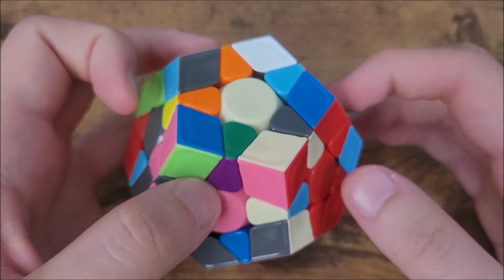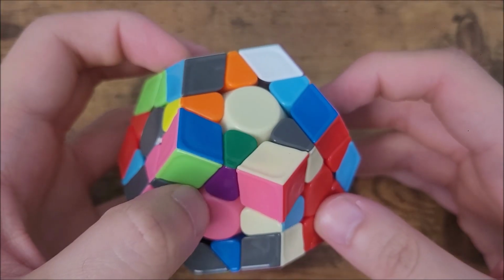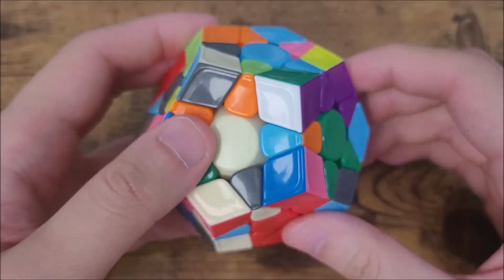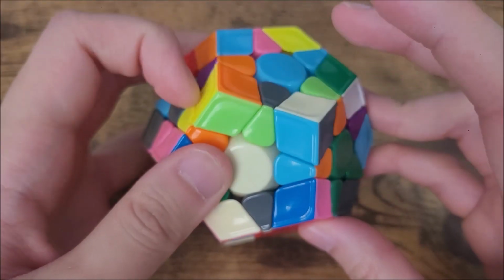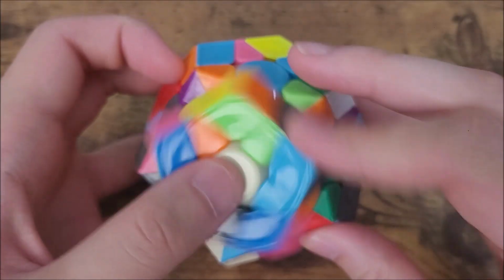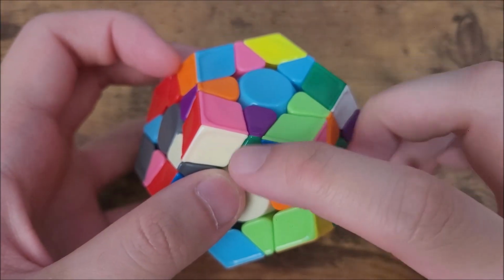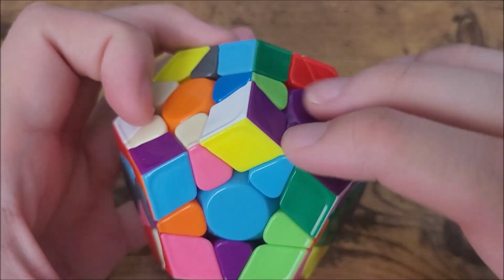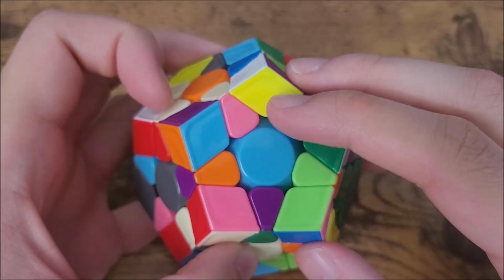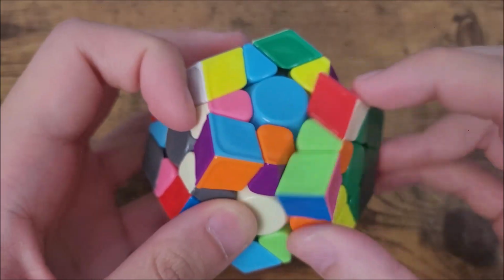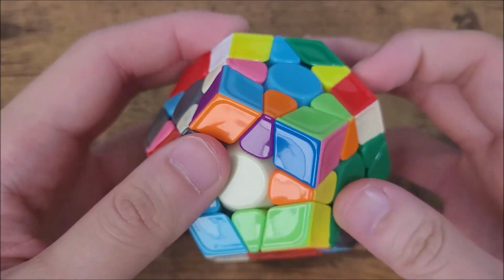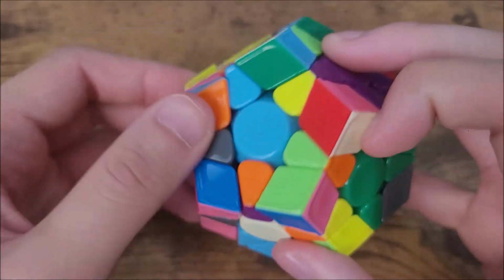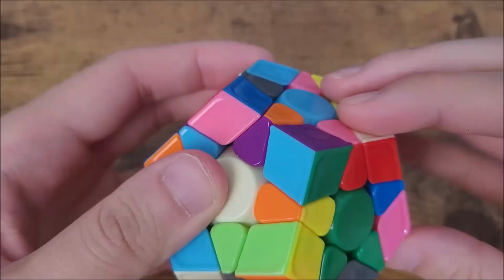I know over here is a green-purple slot, so I can set up another 3-move insert like this, U prime, F2, and then insert in the back. I think this is a F2L corner, so the purple-yellow, and then it looks like the purple-yellow edge is here. So I can pair these up like this.